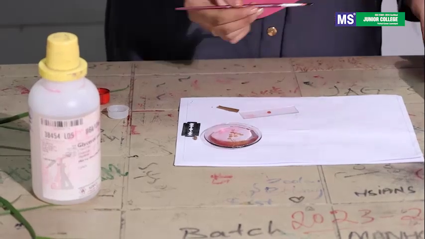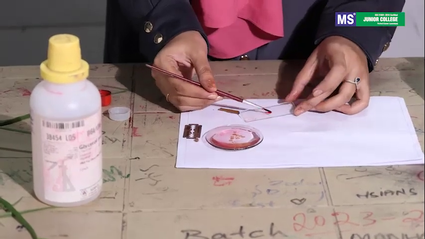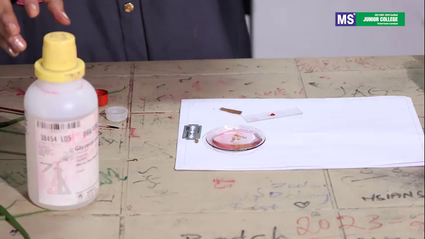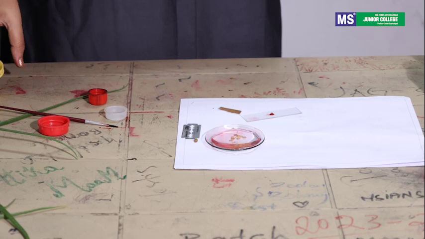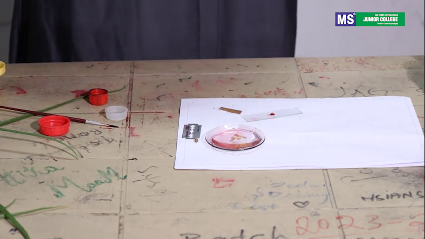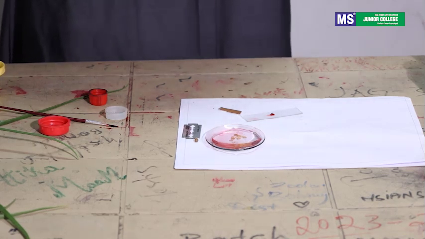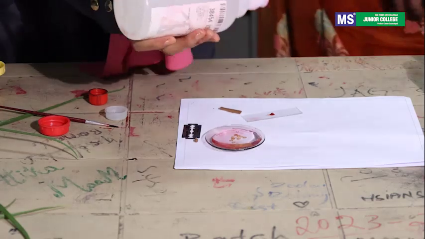Bring the microscope on. Cover slip is not there. You just put another slide.